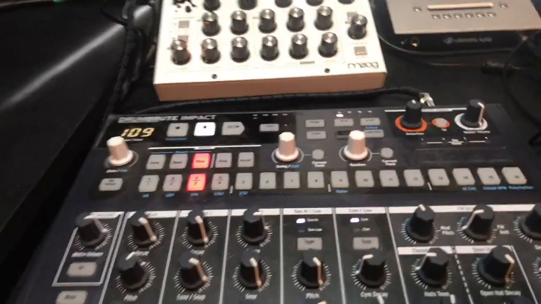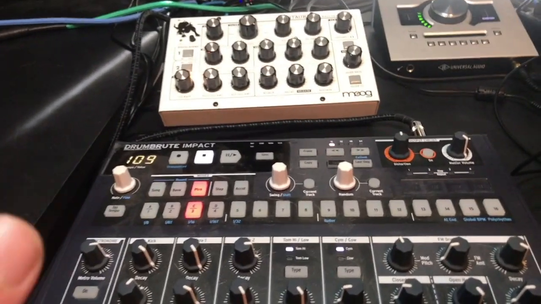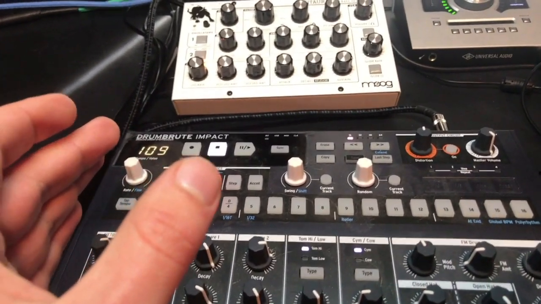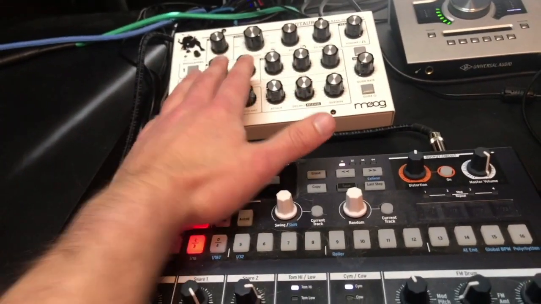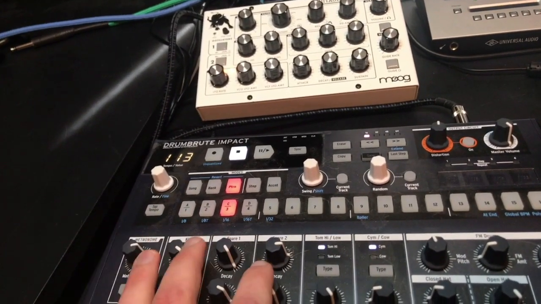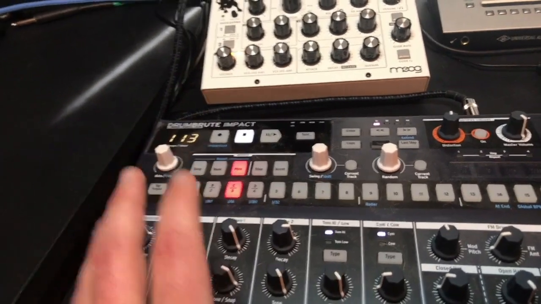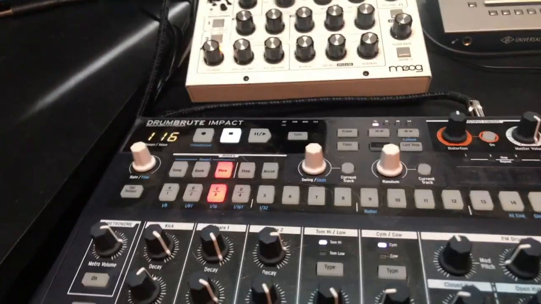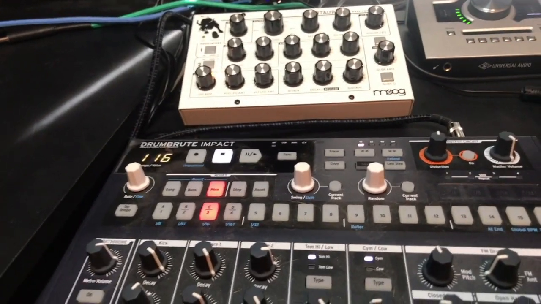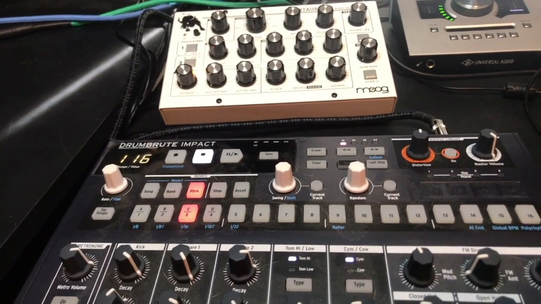So the one thing to keep in mind in all of this is that whatever channel your Moog Minitaur is on, the Drumbrute Impact is going to share that same channel. So you essentially have two instruments on one channel. That's just one thing to keep in mind when you're doing whatever it is you're doing.